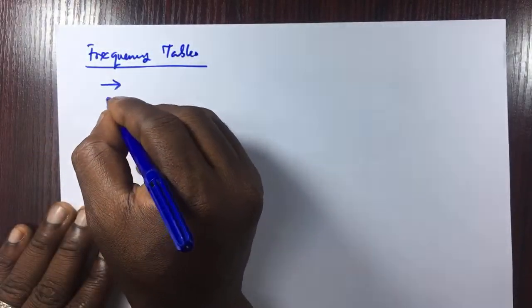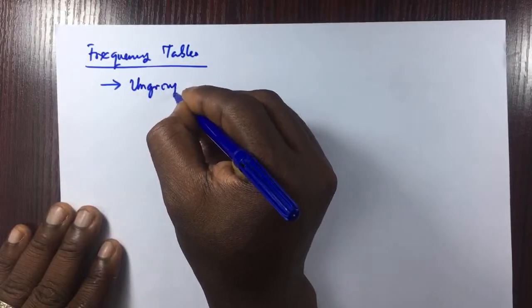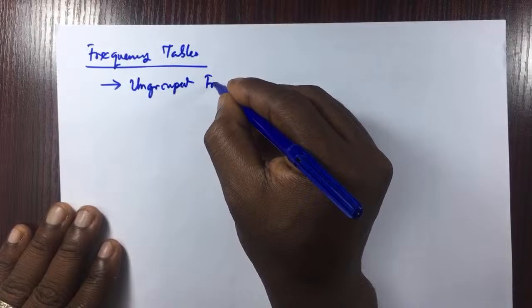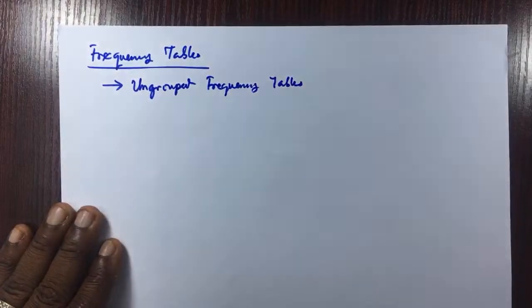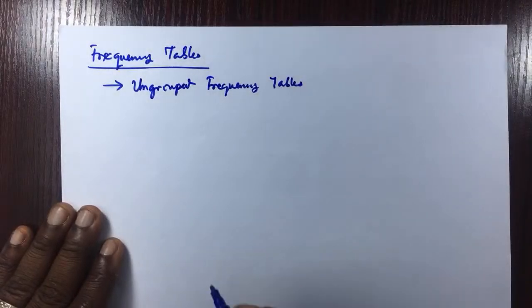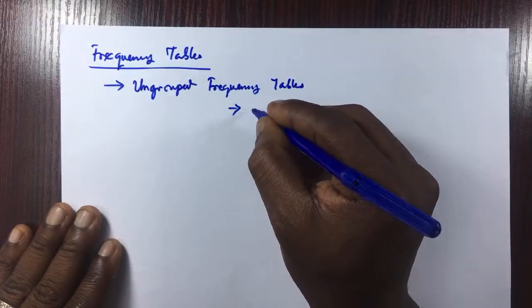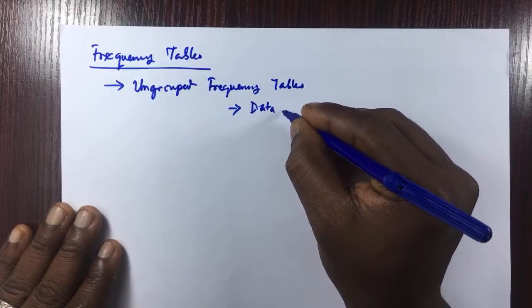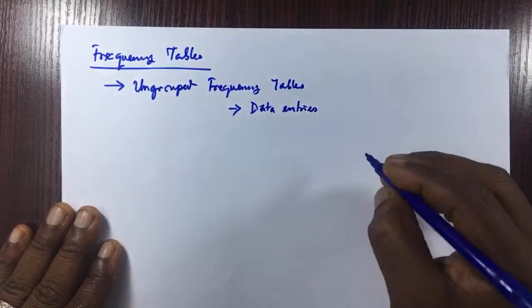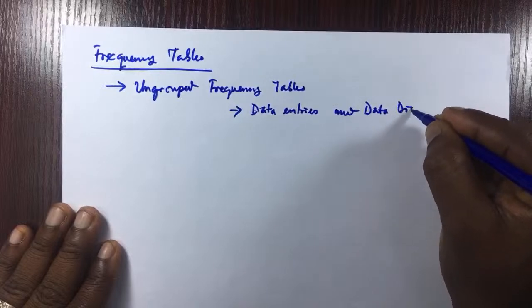We shall be looking at number 1, ungrouped frequency tables. Under ungrouped frequency tables, we shall be discussing the following terminologies. We shall be discussing data entries and data distribution.